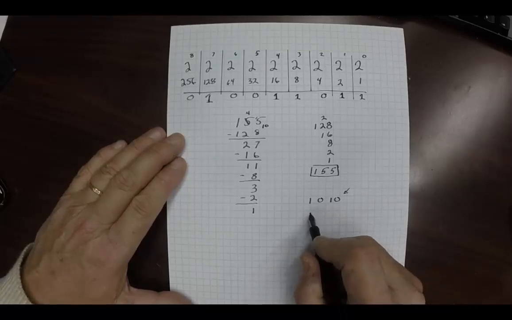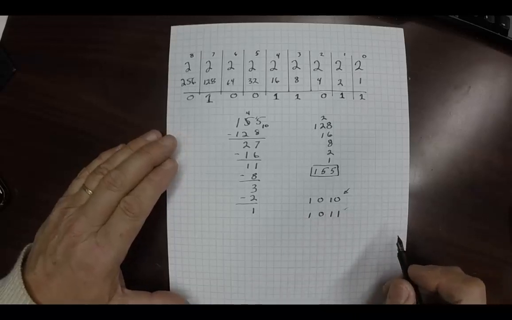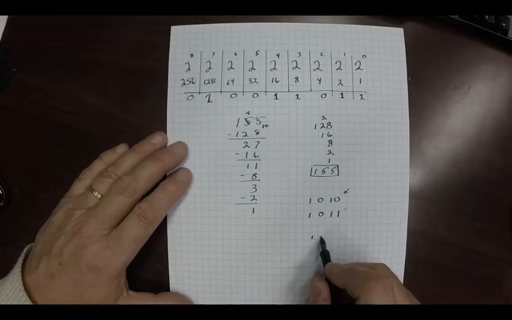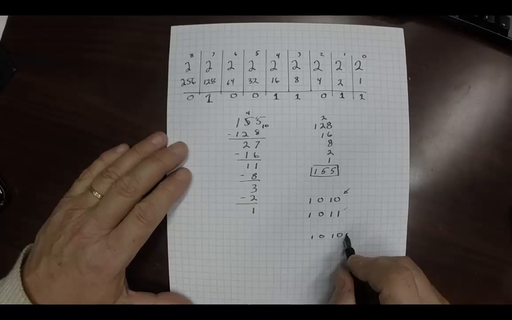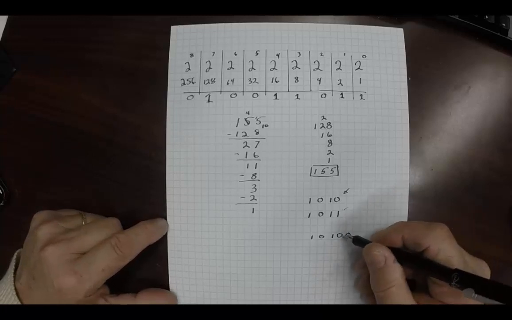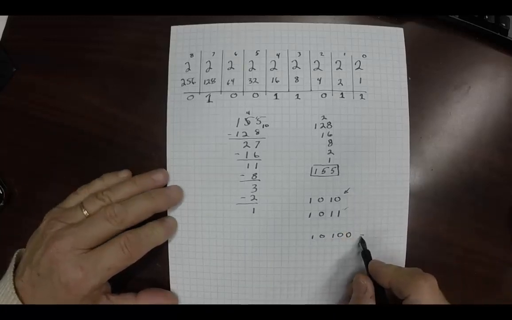Let's look at 11, which is just one more, so it's an odd number. Now let's observe one more thing. Let's put 1010, and I'm going to add a 0 to the right. Now what is that number? Well, this is worth 1, 2, 4, 8, and 16. 16 and 4 is 20.